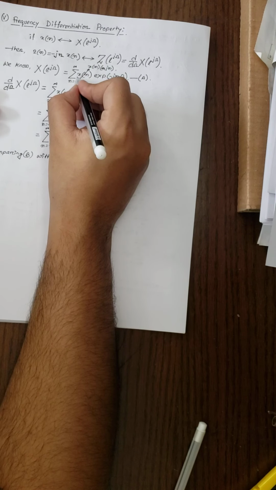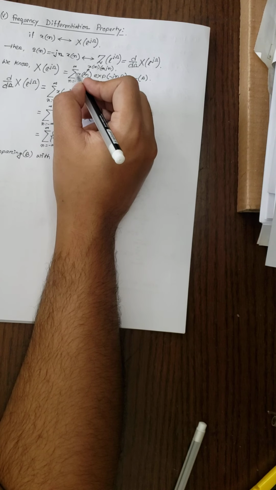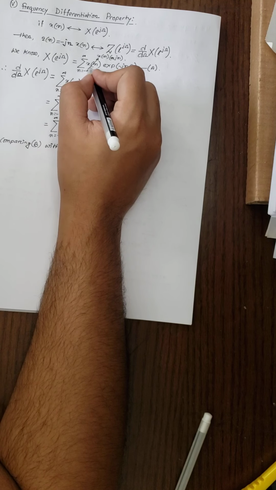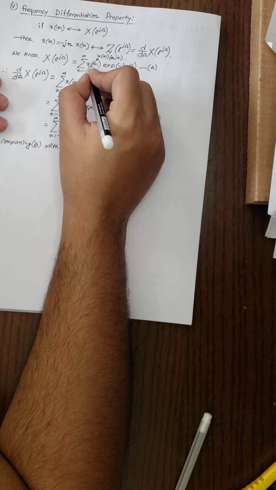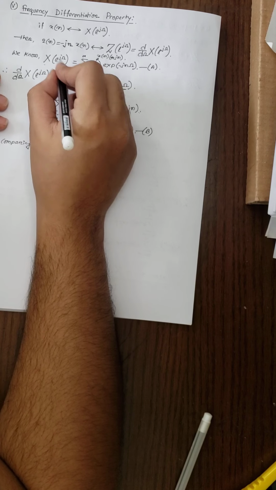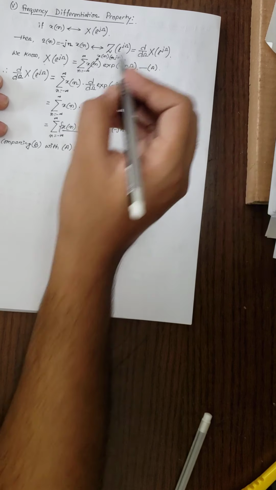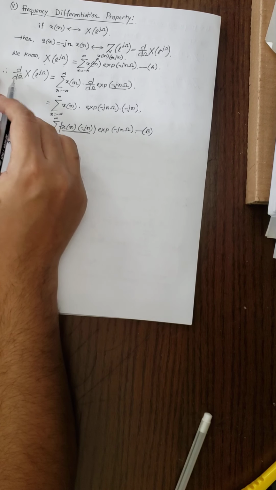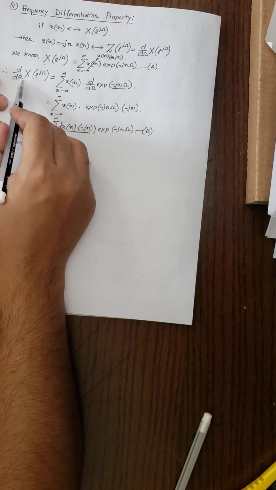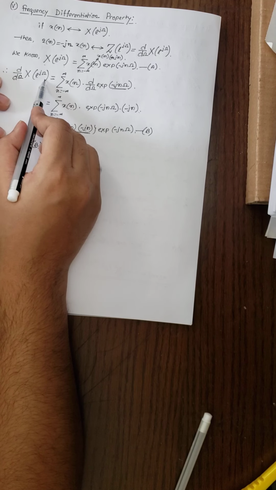So if x[n] gives us the Fourier transform of X(e^jω), and x[n] times minus jn gives us a Fourier transform of d/dω of X(e^jω).